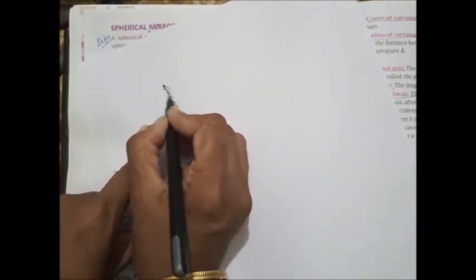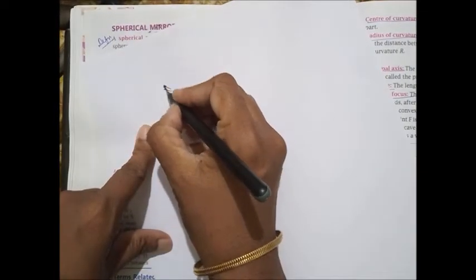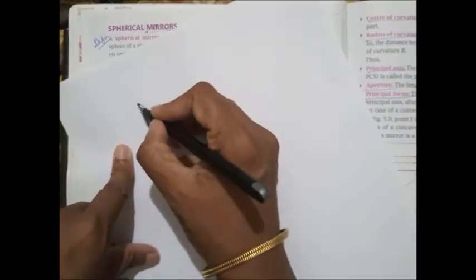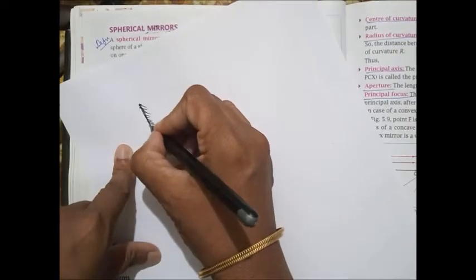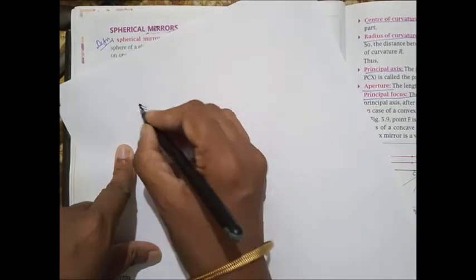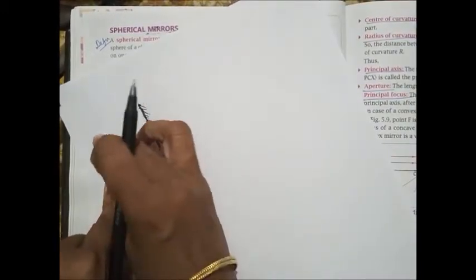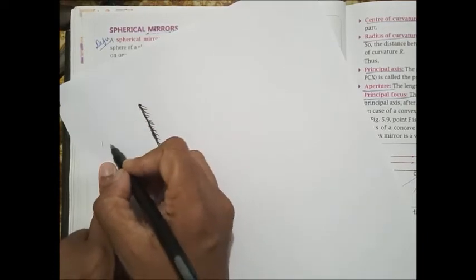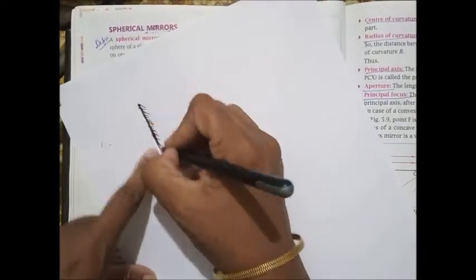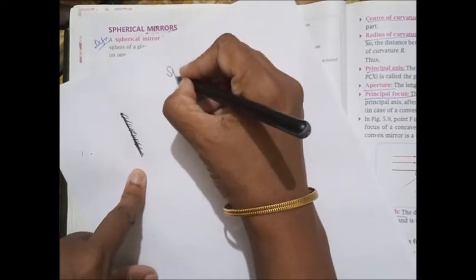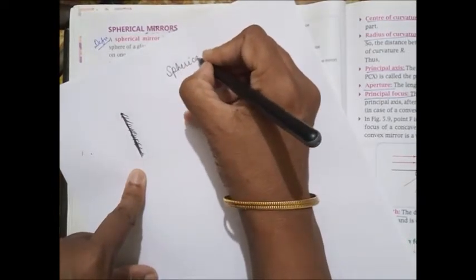One end they will do like this. It means this one end will be painted and the other end will be reflecting. So if you keep an object in front of this, you get an image of it. Okay, now this is a plane mirror, but in this class we are going to study about spherical mirrors.